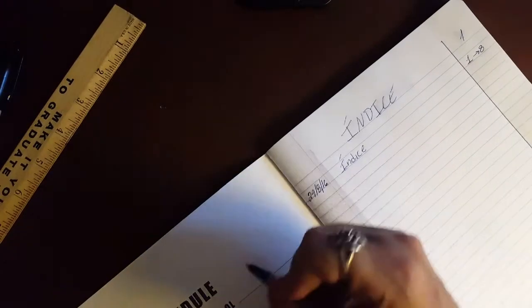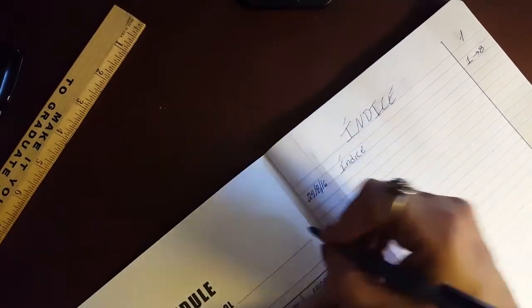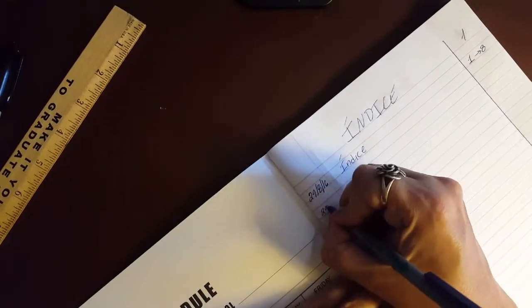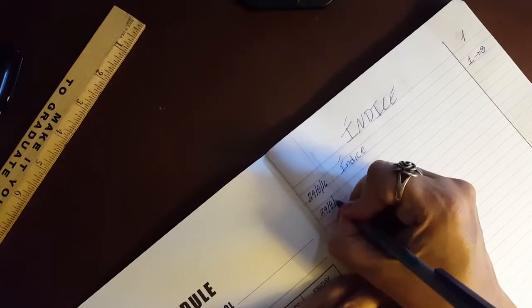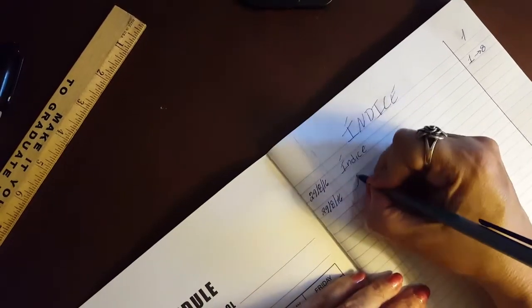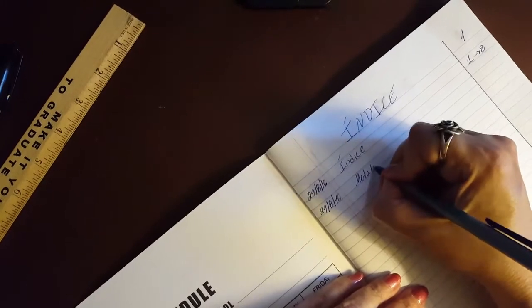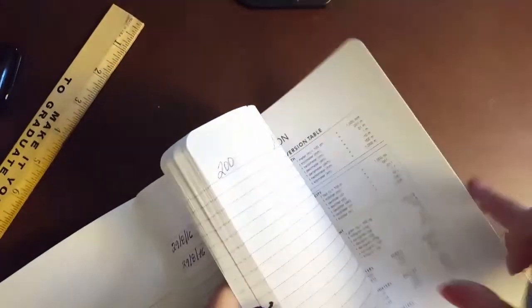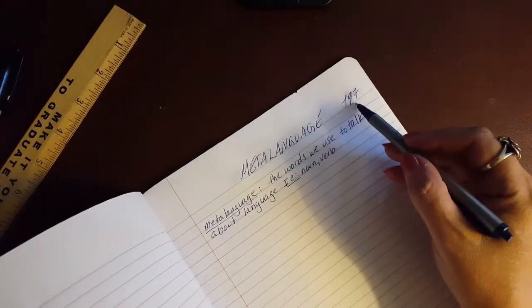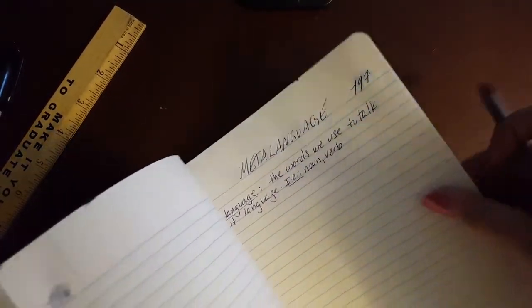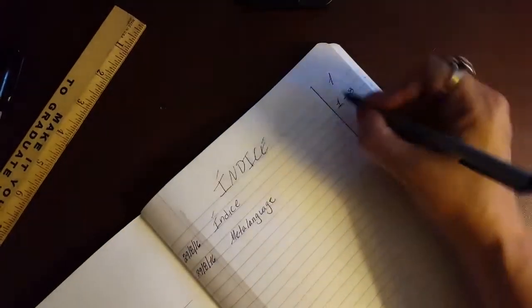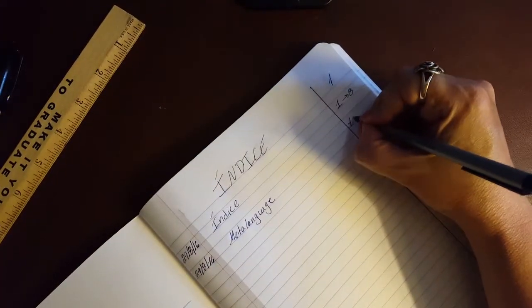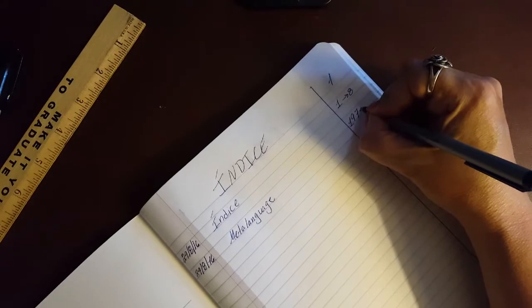Okay. Now the other thing that we have put in is the meta language. So skipping a line, and again starting with the date, I'm going to write meta language here. And then I know it's 4 pages at the back of the book, but I'm going to go back and double check. My meta language section starts on page 197. Please use the numbers that are appropriate for your notebook.